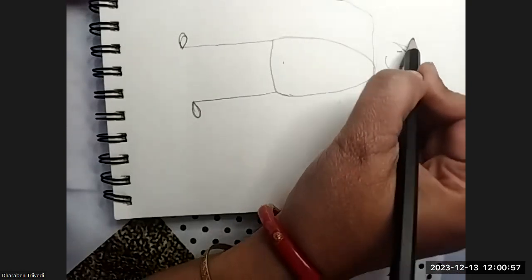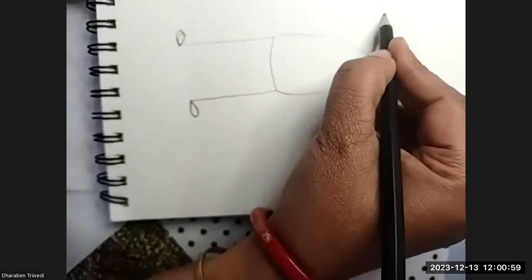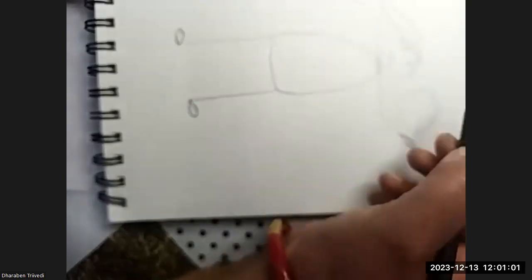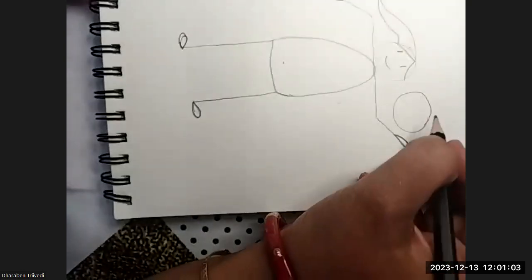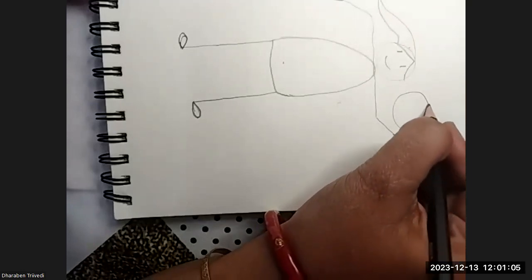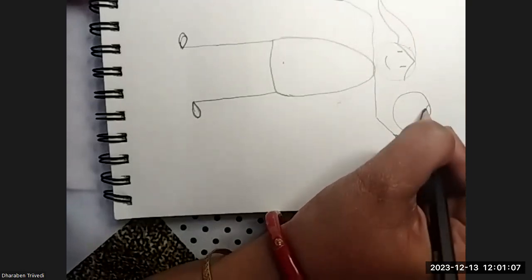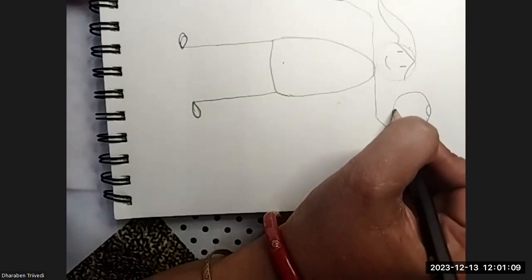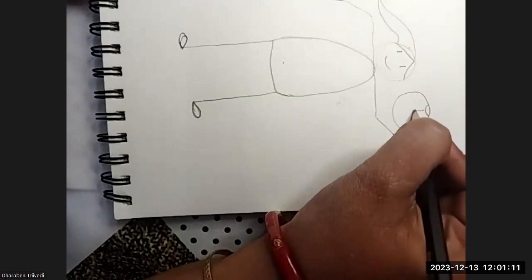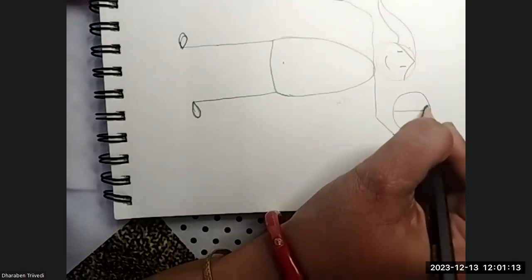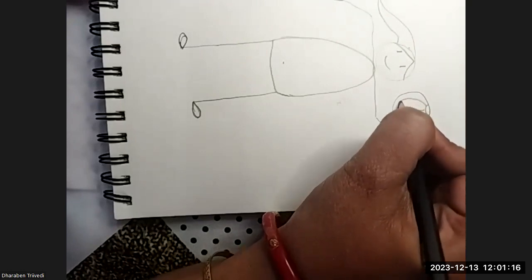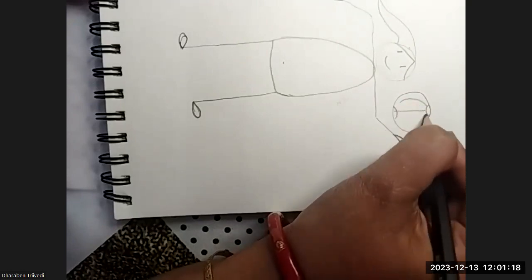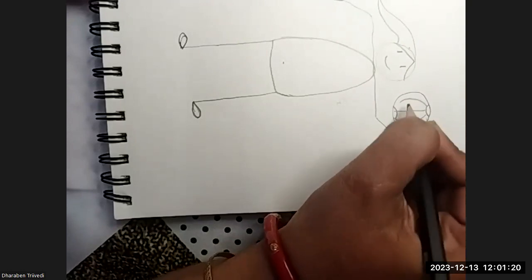So I am giving a ponytail to this simple person. She is a girl now, playing with a basketball. I can make another oval and draw a basketball.